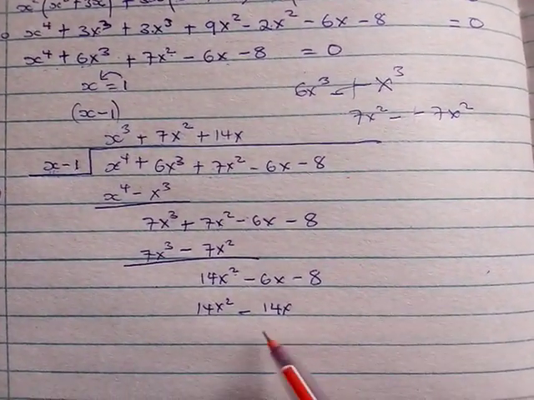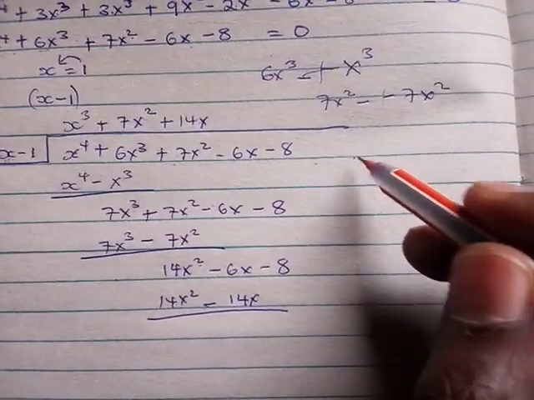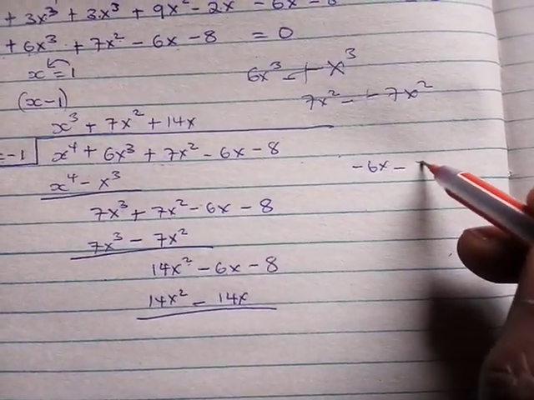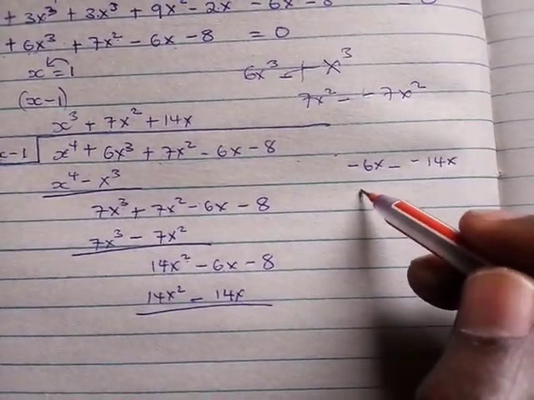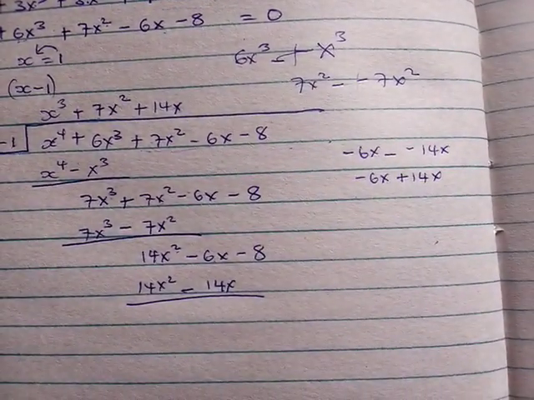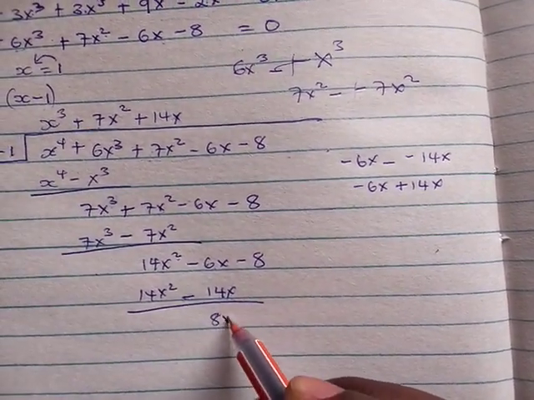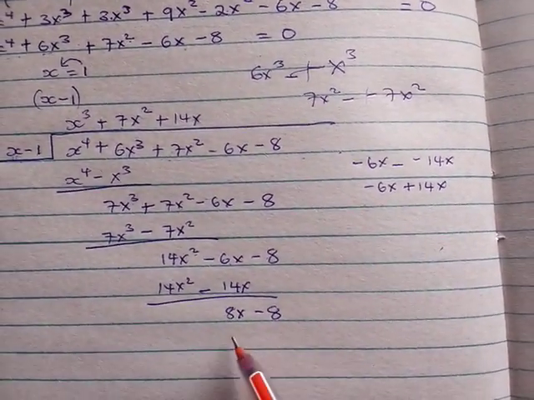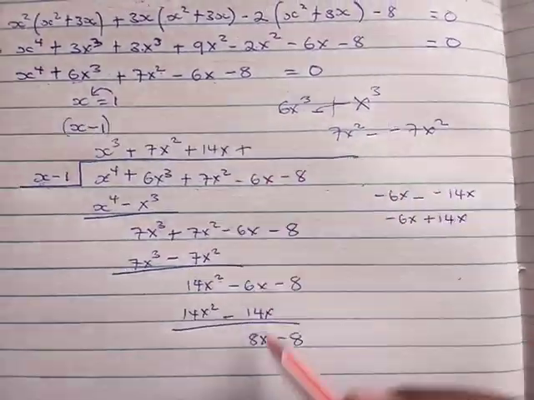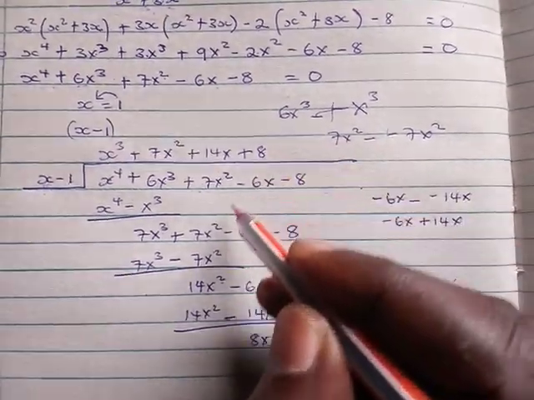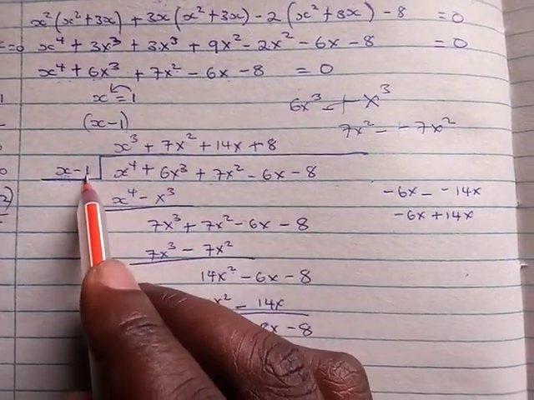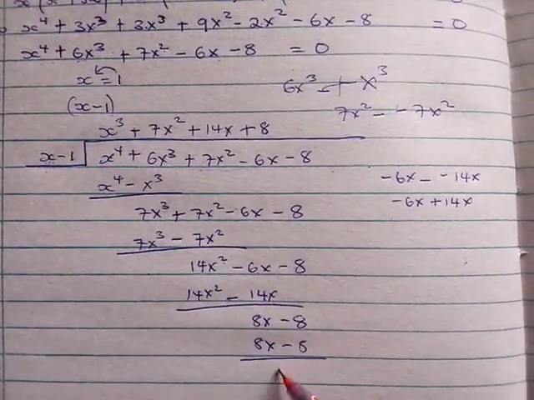X, isn't it? When we subtract now, we shall have negative 6x minus 14x. So this is negative 6x plus 14x. What do you get? 8x, isn't it? Then minus 8. Then you divide here: 8x divided by x, you get 8. 8 times x is 8x, 8 times -1 is minus 8. So when you subtract this one, you get 0.